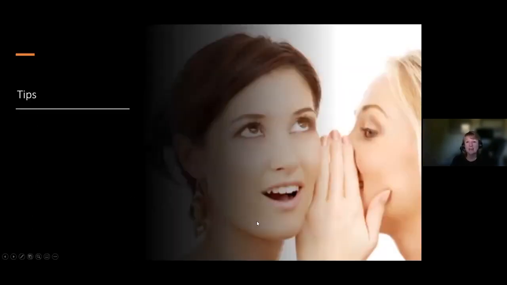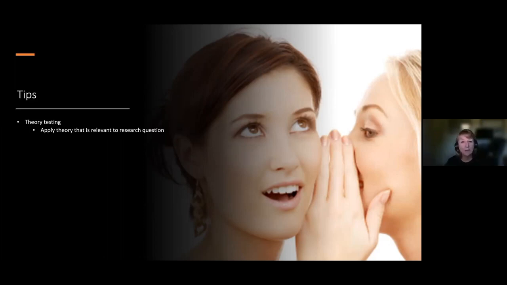All right, last slide. A few tips, kind of secrets, I guess, for using theory in writing an article. So first of all, in a theory testing article, make sure you're applying the right theory. Is the theory you are applying relevant to your research question? I get tired of reading articles where resource-based view seems to be the theory that explains everything. Resource-based view is a good theory, and it works well in certain situations, but it doesn't explain everything. So make sure you've got the right theory. Don't just jump on whatever the theory is that everybody else is using. Look for the right theory.